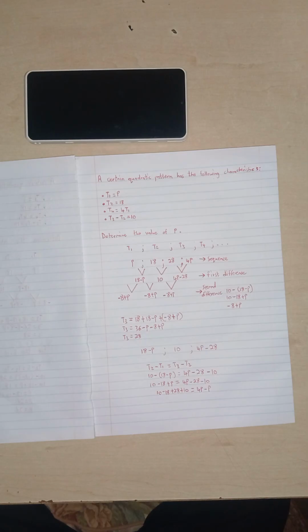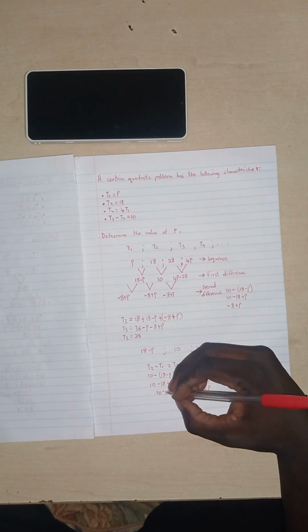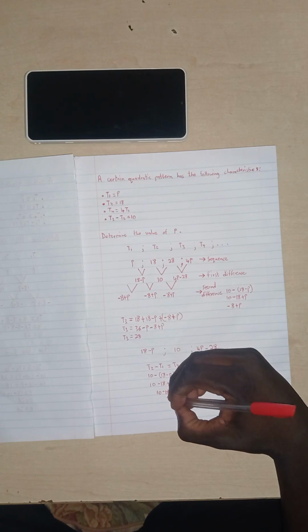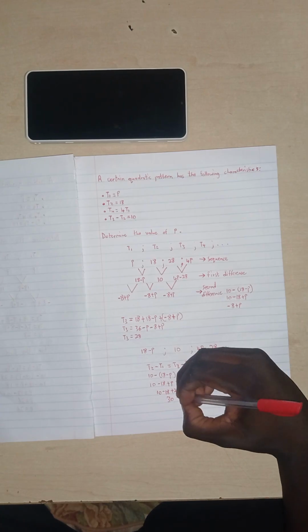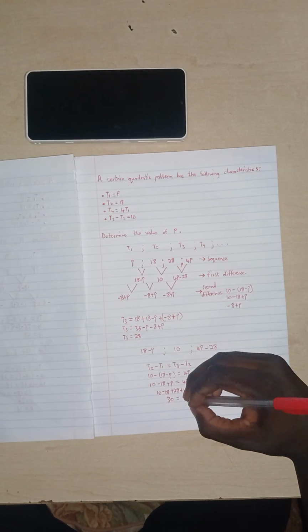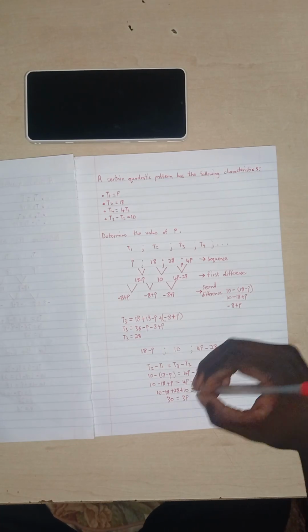So 10 minus the 28 plus the 28 plus the 10 gives us 30, right? So we got 30 is equal to 4p minus the p, which is 3p.